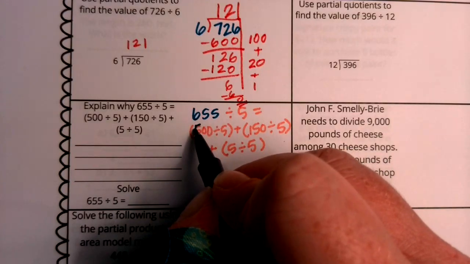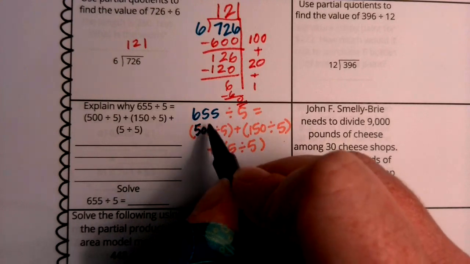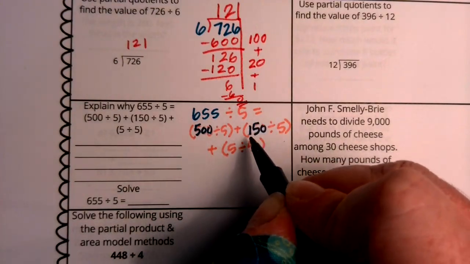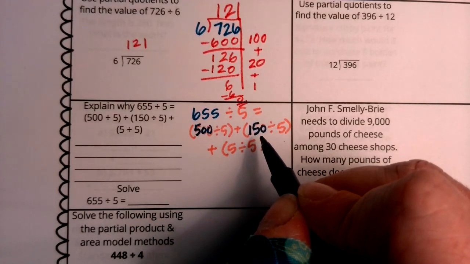So look at what they did. They took that 655 and they broke it into a group of 500. Then they had a group of 150. So 500 plus 150 is 650.